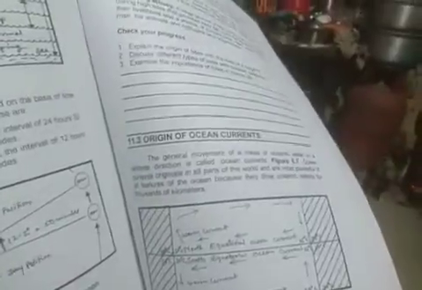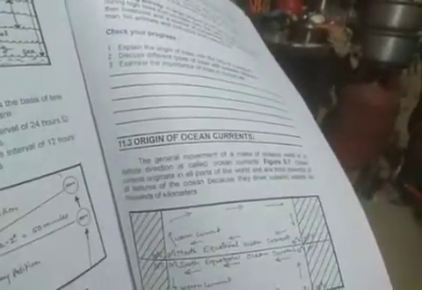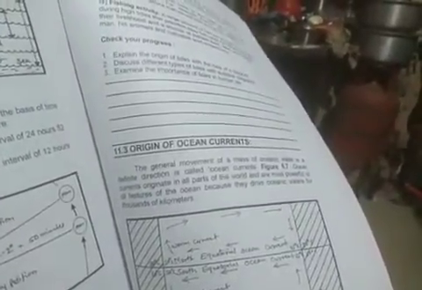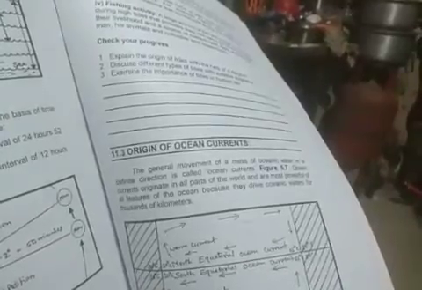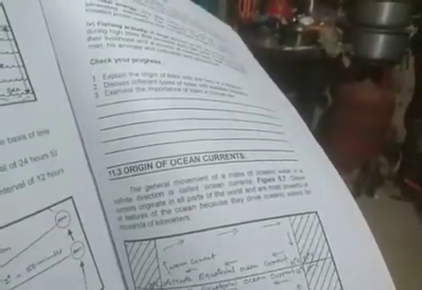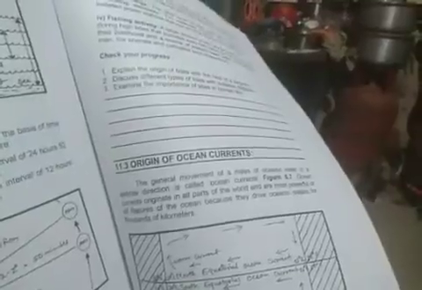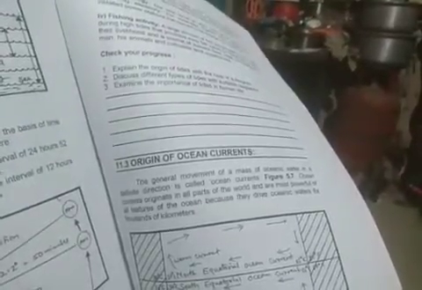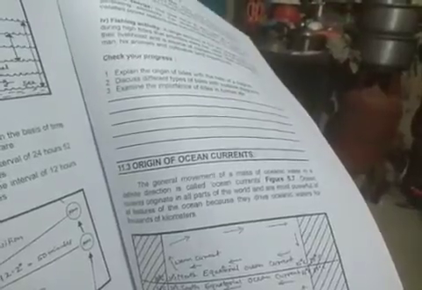5.3 Origin of ocean currents. The general movement of the mass of oceanic water in different directions is called ocean currents. Figure 5.7. Ocean currents originate in all parts of the world and are the most powerful of all features of the ocean because they drive oceanic waters for thousands of kilometers. Figure 5.7. Ocean currents.